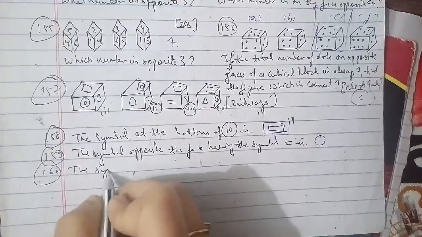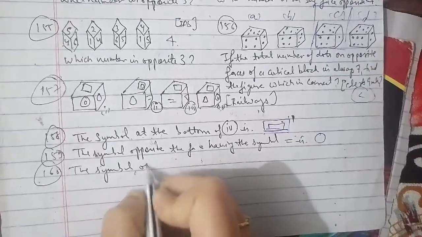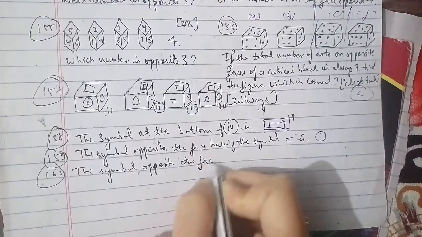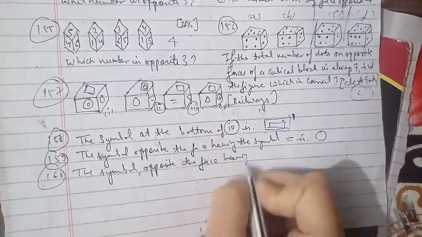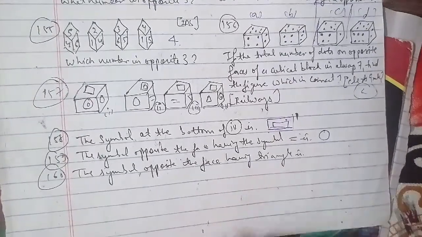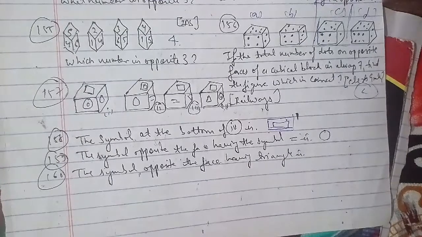That has been important too. Now we will be going ahead with the next question, and that has been the last question of the session. It's the 161st question of the session here. So we have cubes here. So there are 4 cubes.